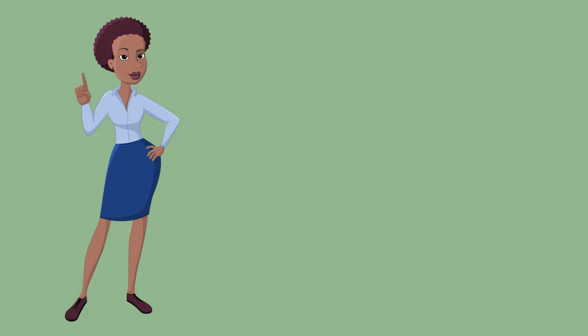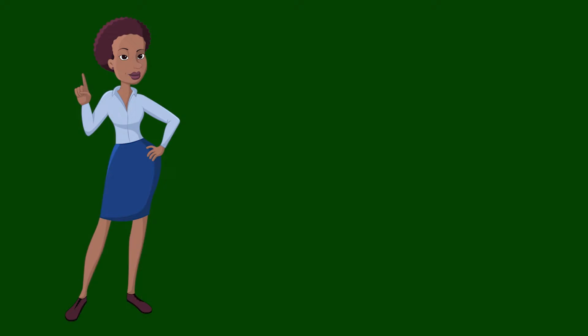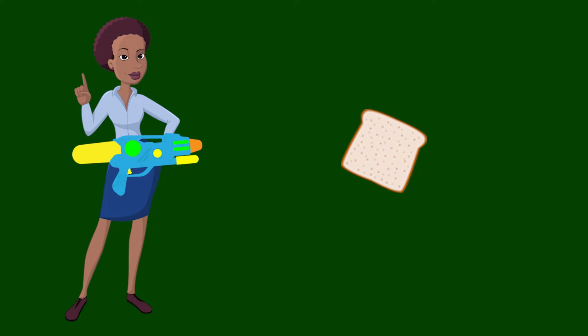Rita runs a deli where she spends a lot of time buttering bread for sandwiches. She needed a way to do this more efficiently. So she bought a butter gun. It was great. Rita could spray a single serve of butter with a pull of a trigger. But it was still a lot of work.